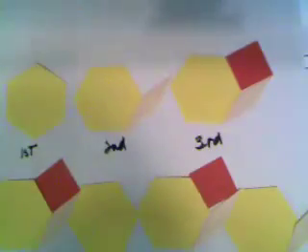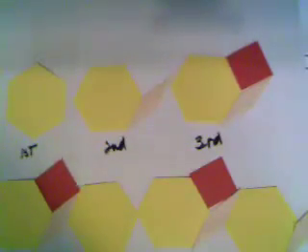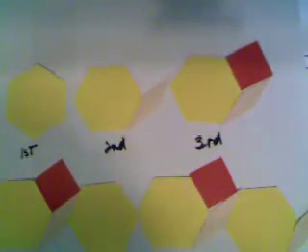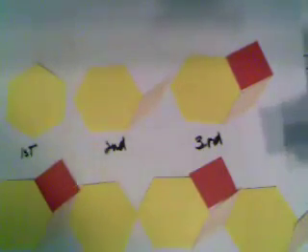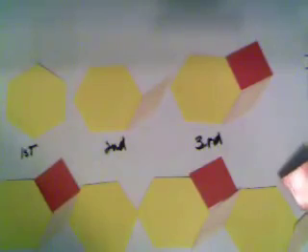So if I ask you what shape would end the sixth position, you should be able to say that what would end the sixth position would be the square.